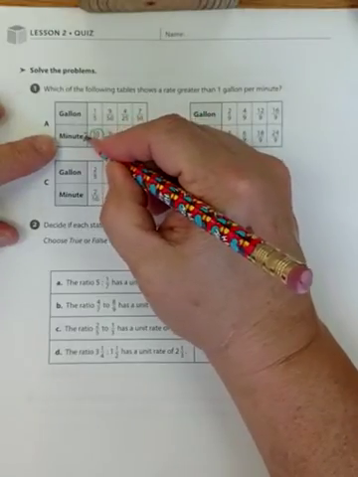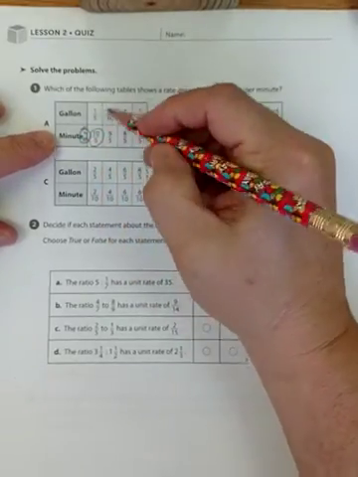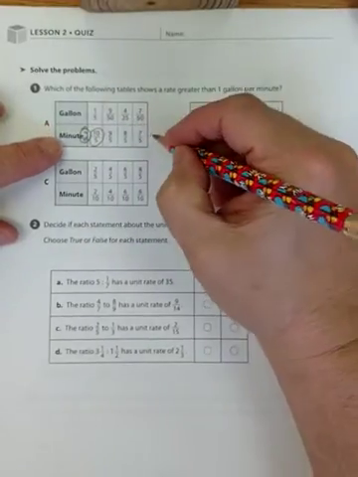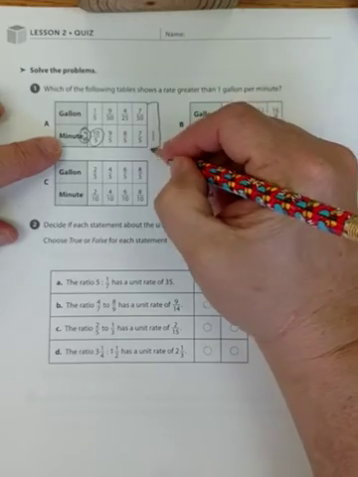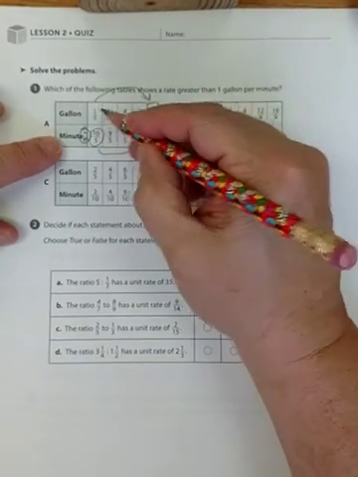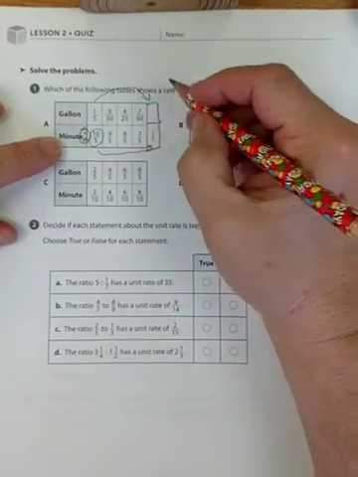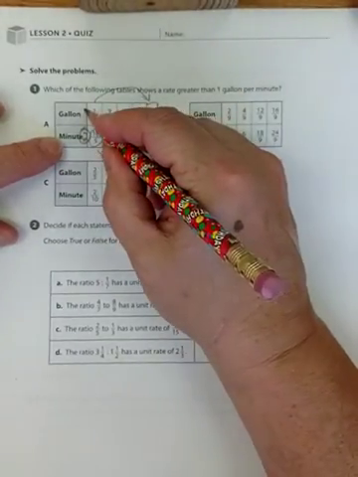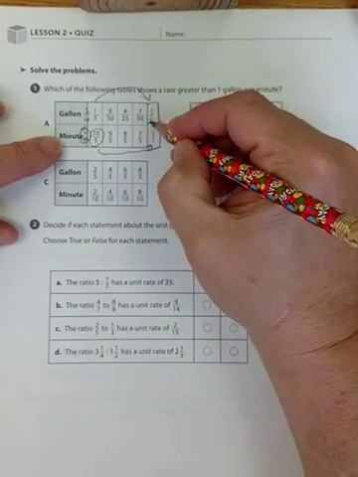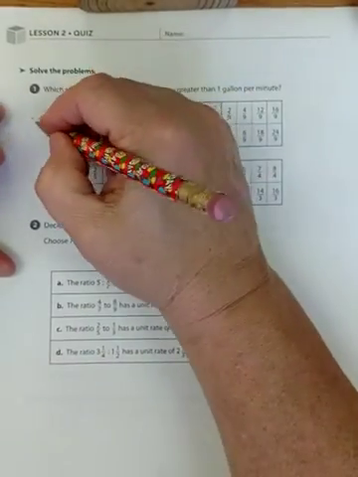Right, a 2. And so if we half this, we get 1. So we would have to half this, and half of 1/5, well, 1/5 is equal to 2/10, so 1/10. So that would not be it.